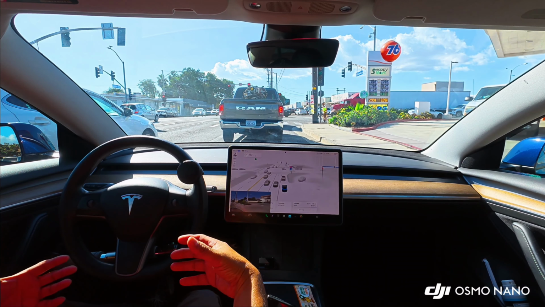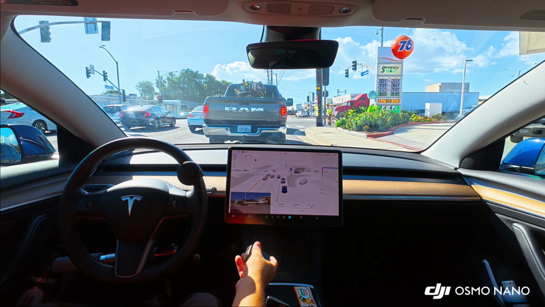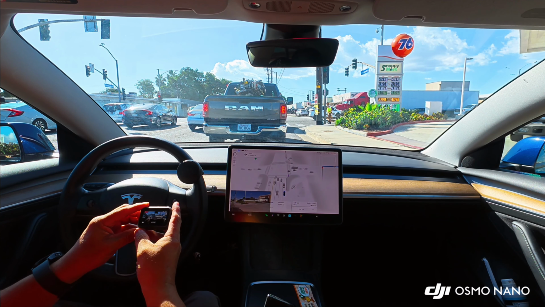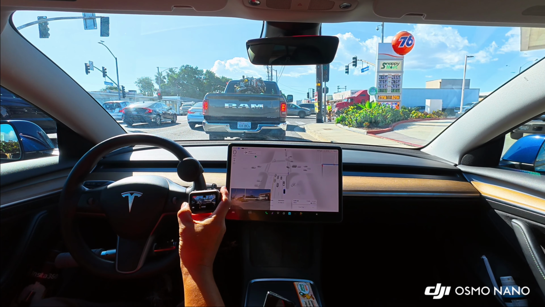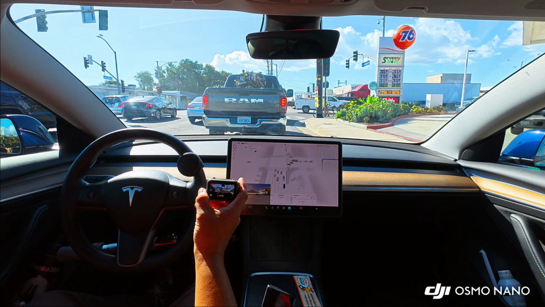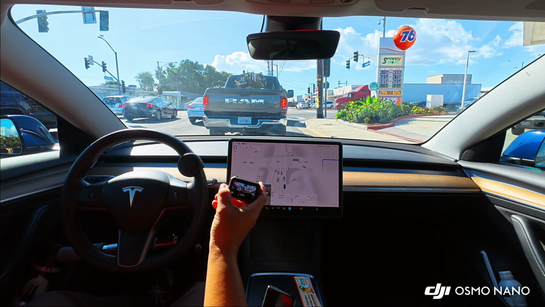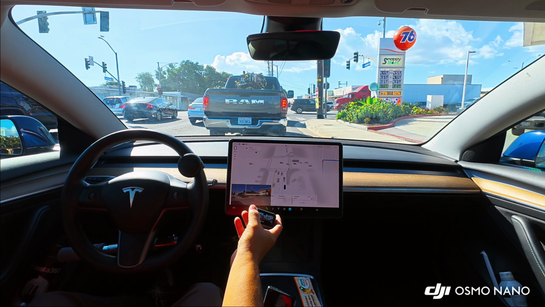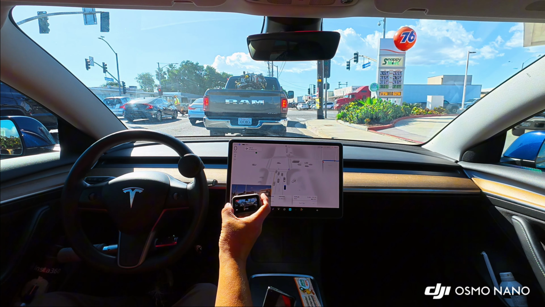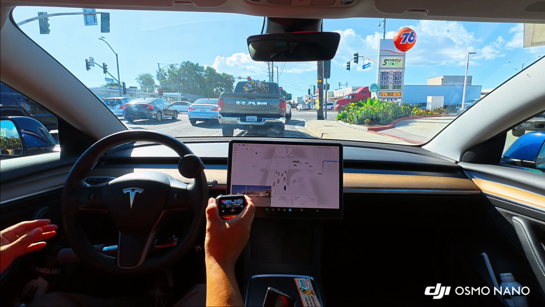But yeah, I'm also filming on my new camera that I got, the DJI Osmo Nano. We've been recording for about 20 minutes, 4K 30, horizon balancing, and 10-bit color. The camera has 55% battery, and it hasn't overheated.